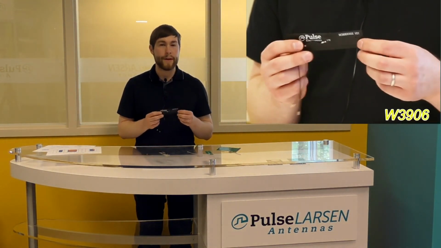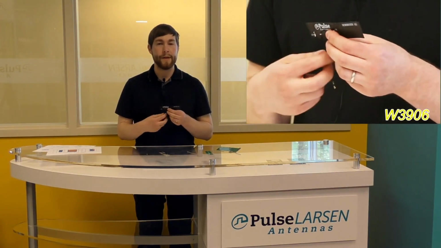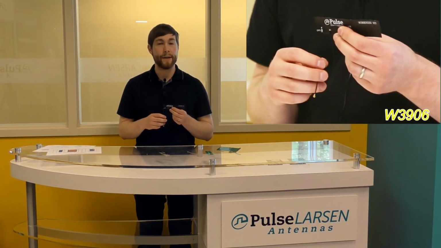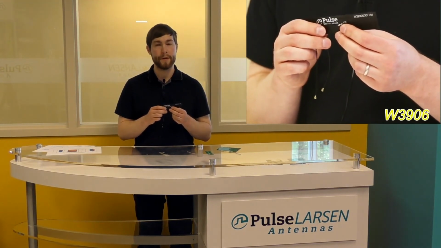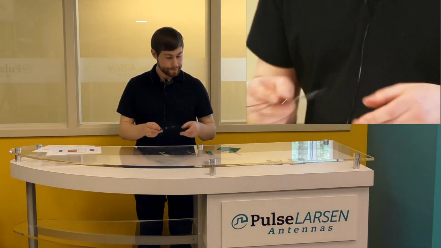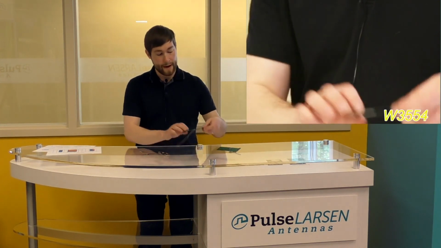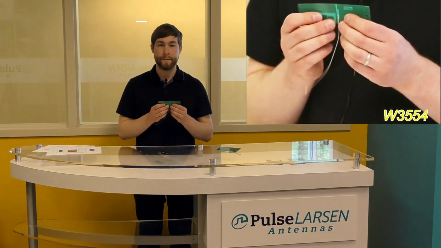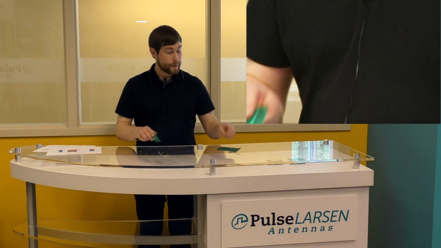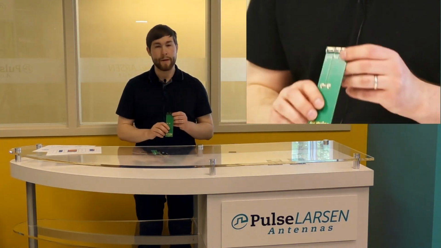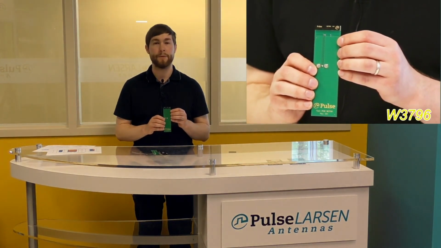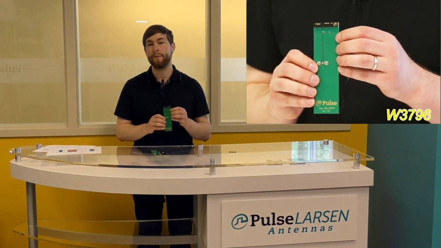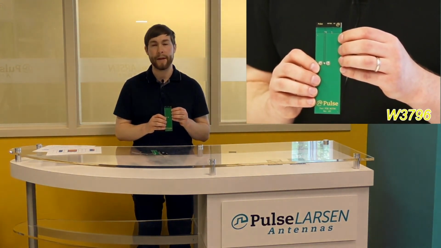Likewise, we have the W3906 that has an LTE feed and also has a GNSS feed, so you can have a device that has Cat M1 and NB-IoT use, as well as GNSS. Our 3554 is another flexible antenna that is used for LTE, and for an embedded option, we offer the W3976, an embedded LTE antenna that can also be tuned if needed to increase your performance for Cat M1 and NB-IoT.